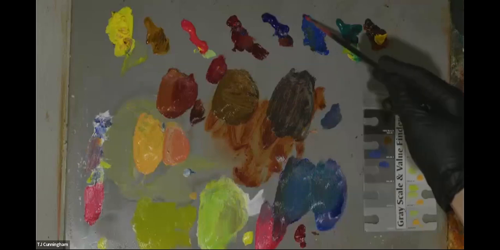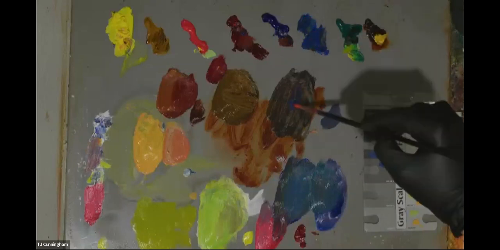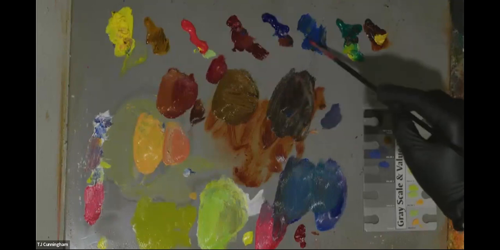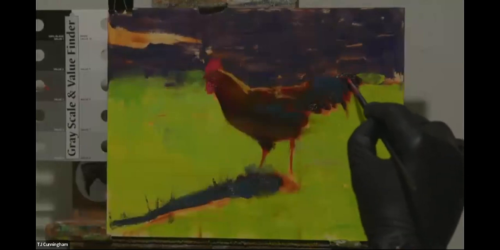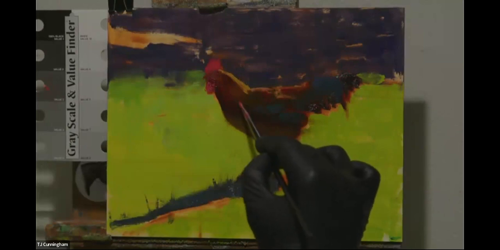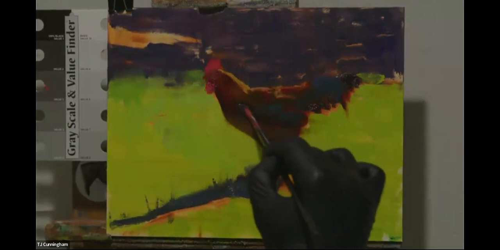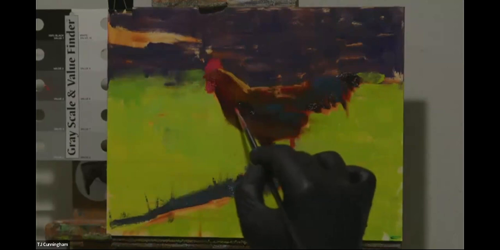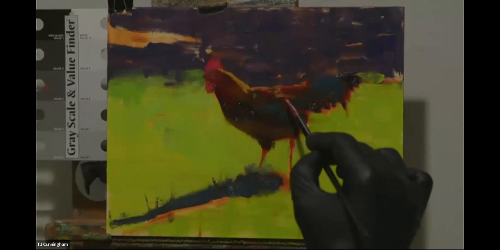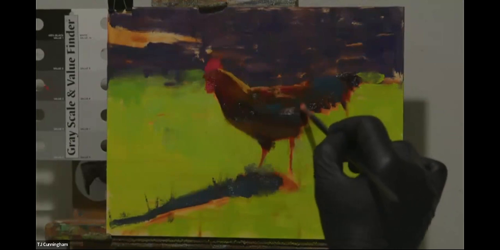Those were our original cobalt transparent oxide red. So not black, not as black as could be, but still quite dark here. And you can see them in places here. You can see the different colors and feathers here.